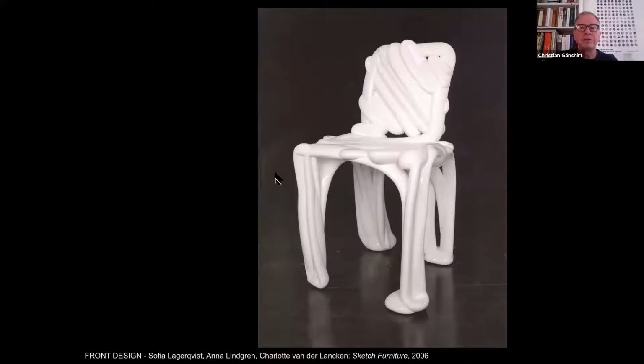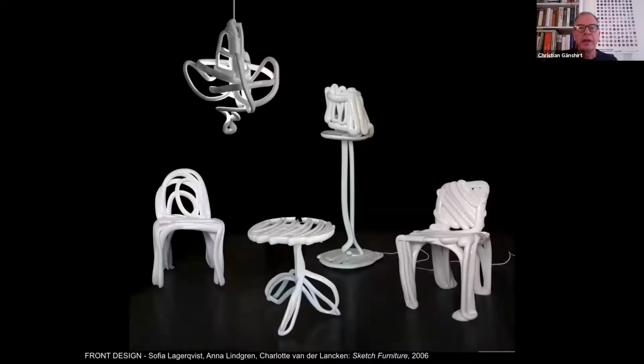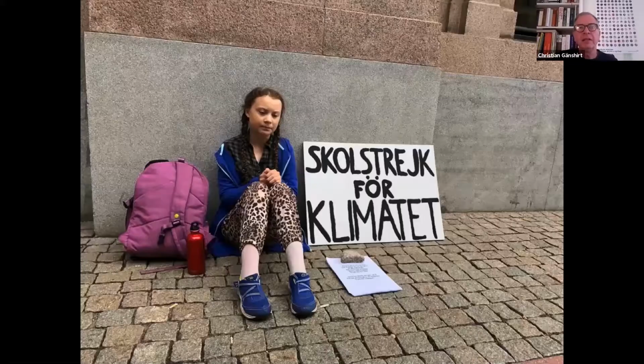And they produce a whole series of furniture, lamps and tables. I'm not sure how comfortable it is, but they sell it on their website. So that's how far you can go when you combine digital technologies and gestures. So that's a big space to be explored. And some of you might have seen this gesture of a little lady in Sweden.